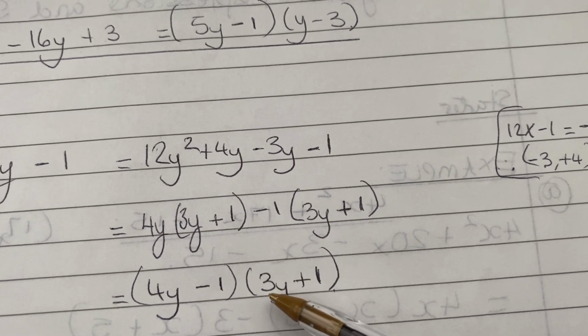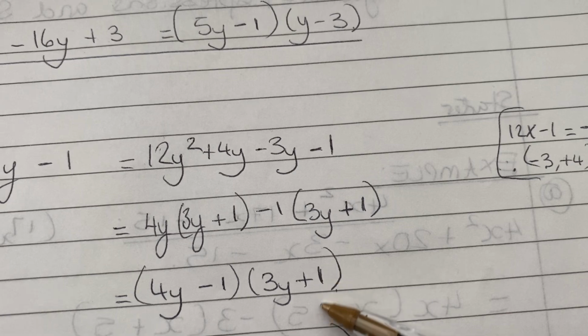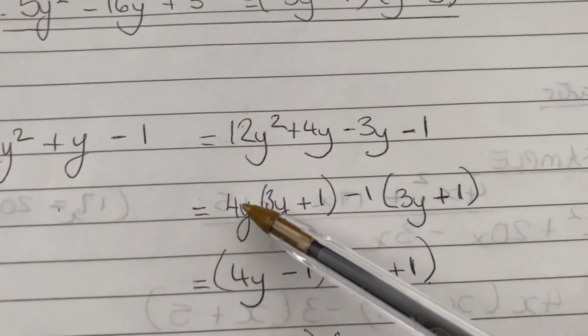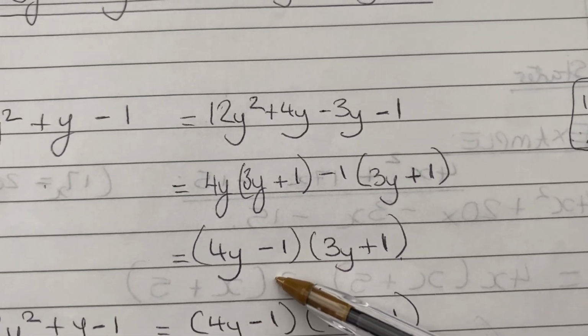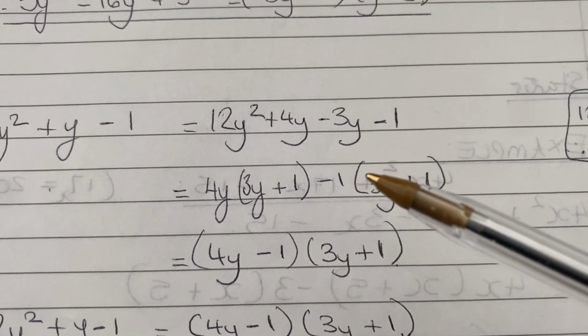So my first bracket will be 3y plus 1. And then my second one will be 4y minus 1. There, so that will be my answer. So I factorize.